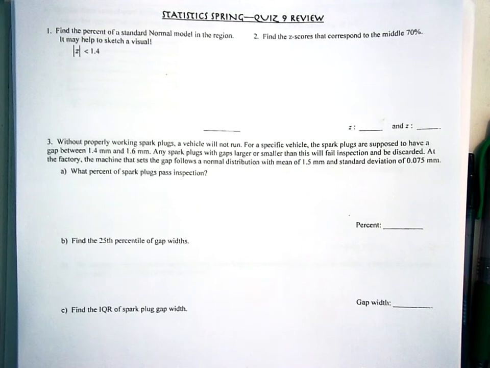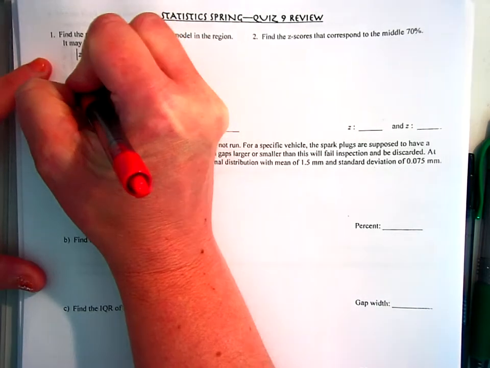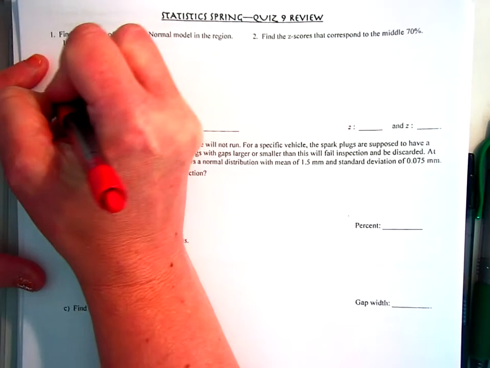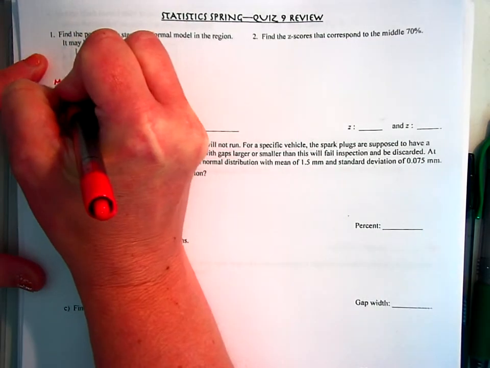First up, I'm saying find the percent of a standard normal model in this region. It may help to sketch a visual. I see that I have absolute value bars, so I know that reads as a magnitude problem.